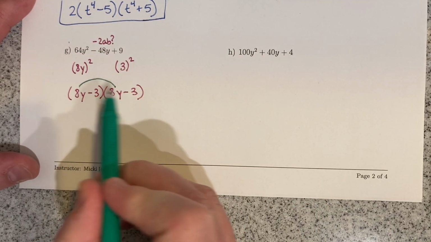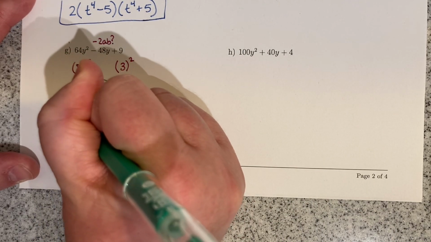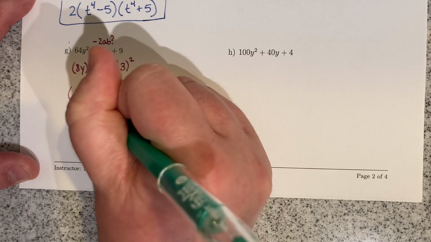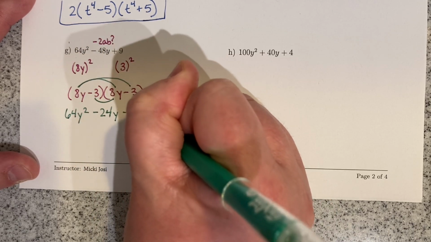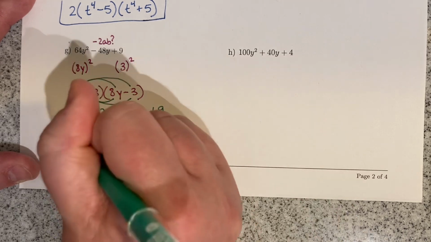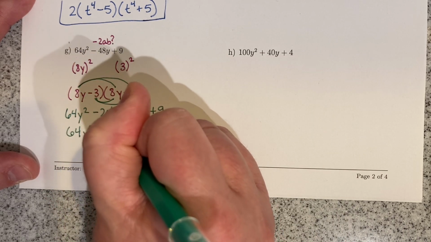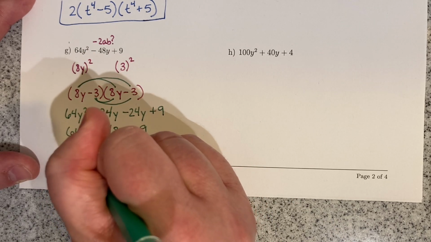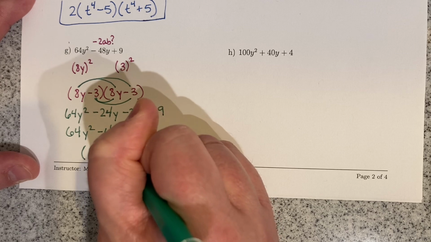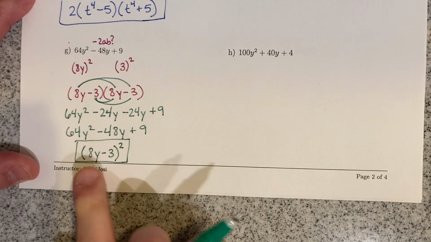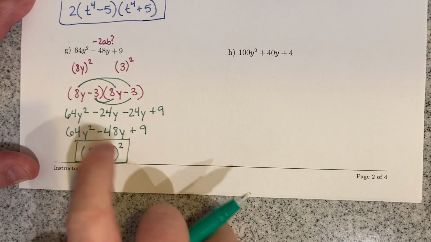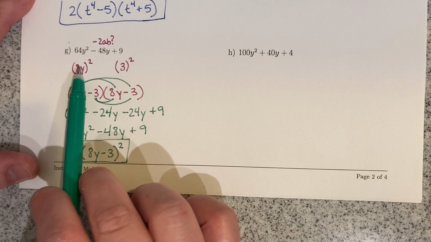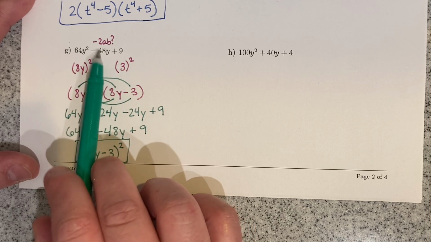All right, so we're doing guess and check, so we have to show a check. Let's try it. 8y times 8y is 64y squared. 8y times negative 3 is minus 24y. Negative 3 times 8y is negative 24y. And then negative 3 and negative 3 is positive 9. Yep, that gets us that middle term of negative 48y. So our factored form is 8y minus 3 quantity squared because it's the same factor twice. So that's what I mean about using guess and check for this. But you could also show that this middle is a times b times 2, or times negative 2 in this case.